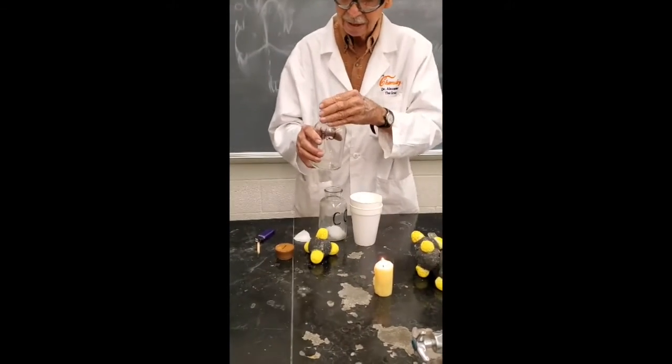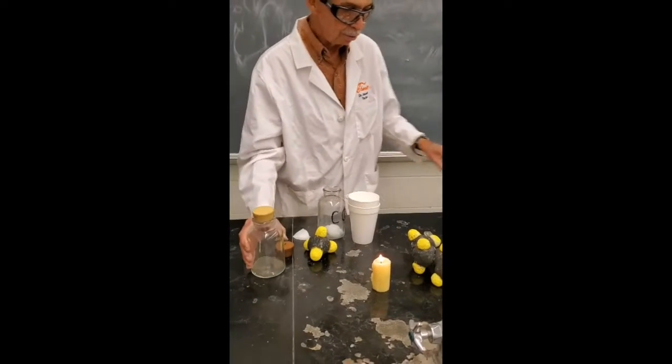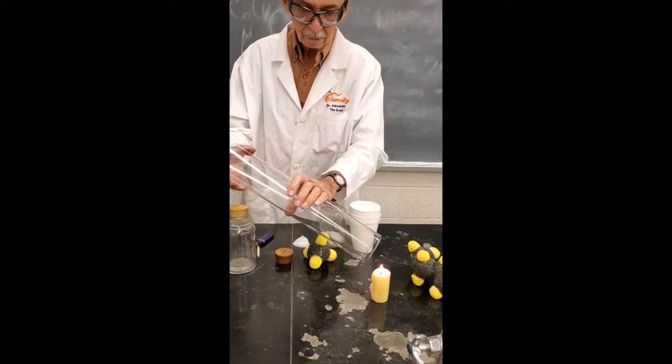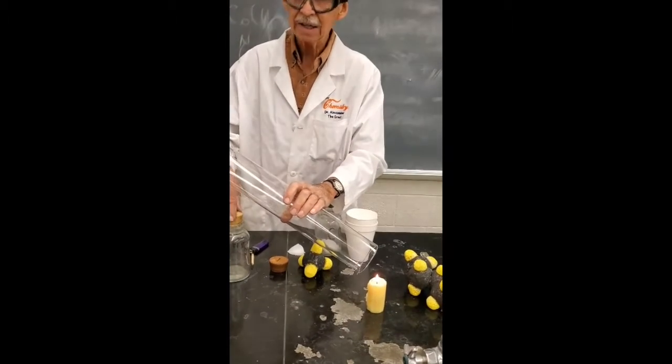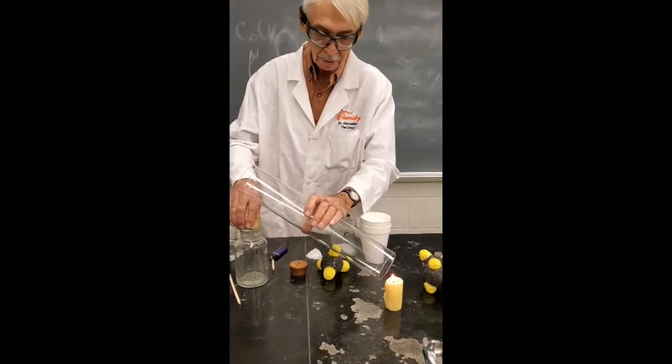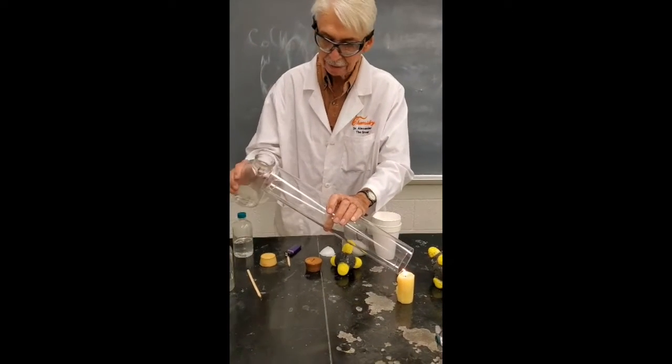Hey, and now this thing will pour down this tube. You know it's flammable, right? Oh, yeah. When it gets down there, it ought to catch fire because it'll do it just like CO2. Put the fire out. Let's see what this does. Let's pour a little bit down there and see what happens.